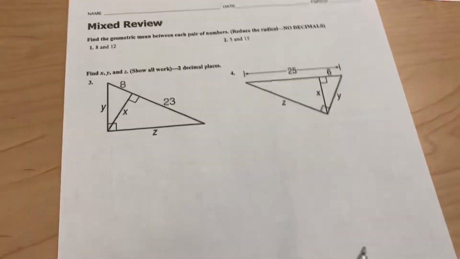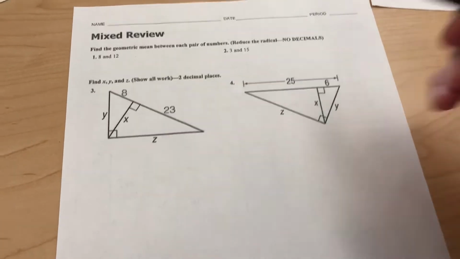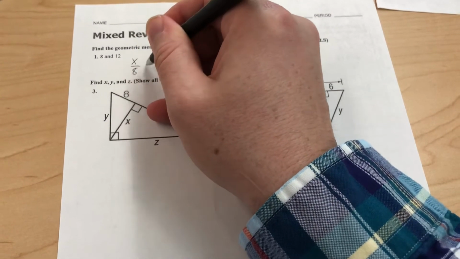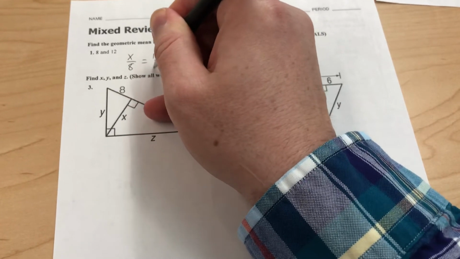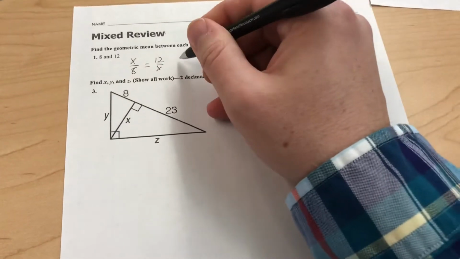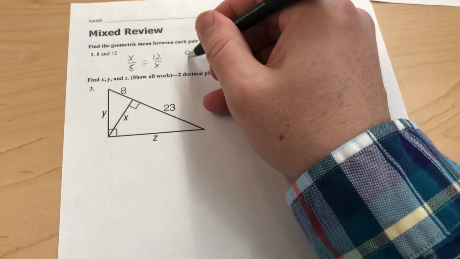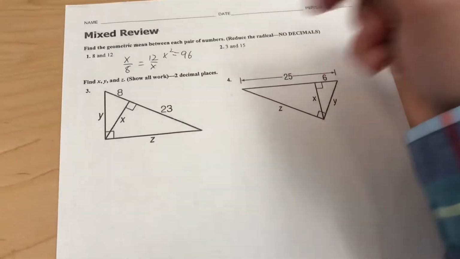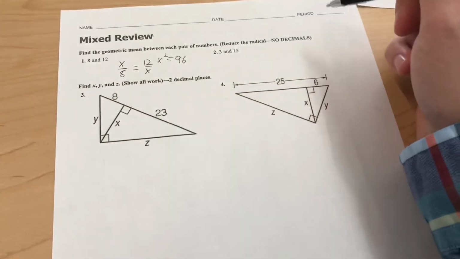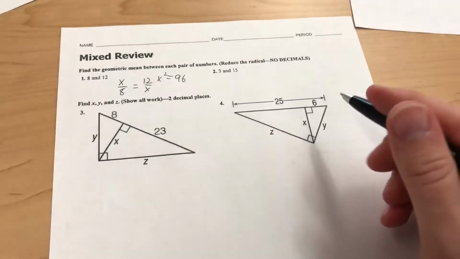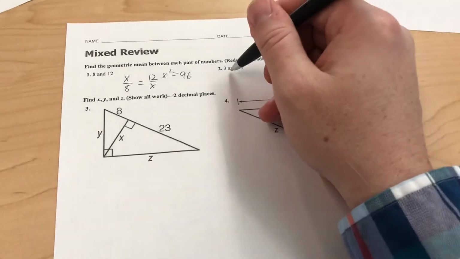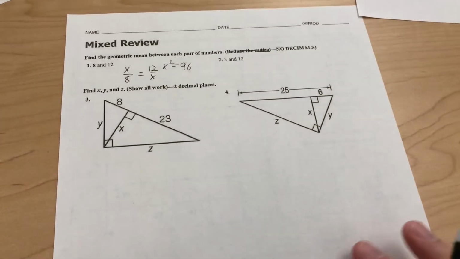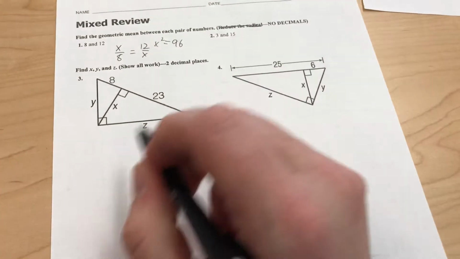Then the mixed review is what you'll be doing today. So it starts off with the geometric mean between the two. Remember, this is like x over 8 is equal to 12 over x. You'll cross multiply. 8 times 12 is going to be 96, and that's going to be equal to x squared. You'll take the square root of both of those to get x. Same thing here with 3 and 15. It'll be the square root of 45. It does say reduce the radicals, but I'm going to ignore that for now. You can have the decimal equivalent on that. It doesn't bother me.